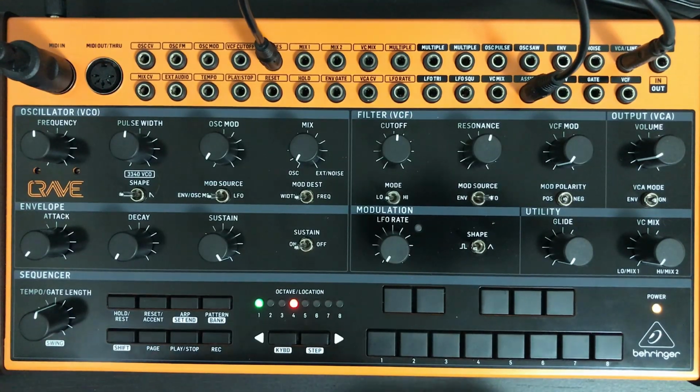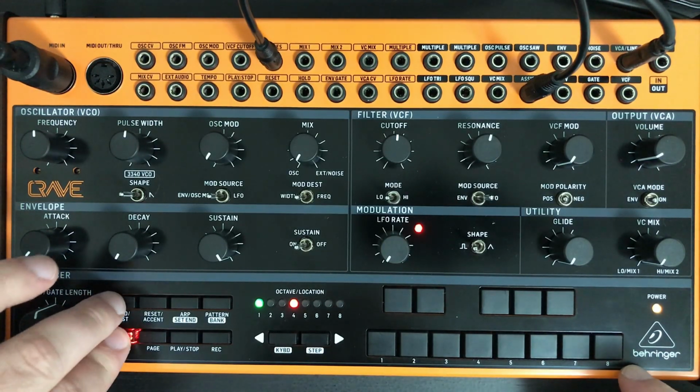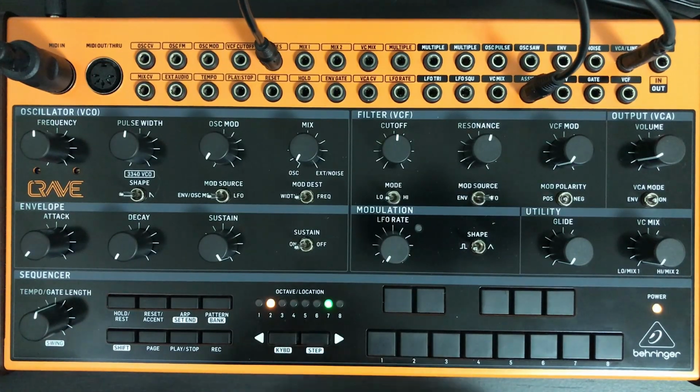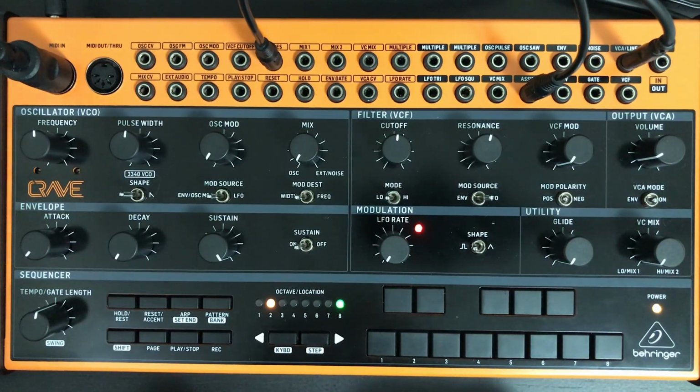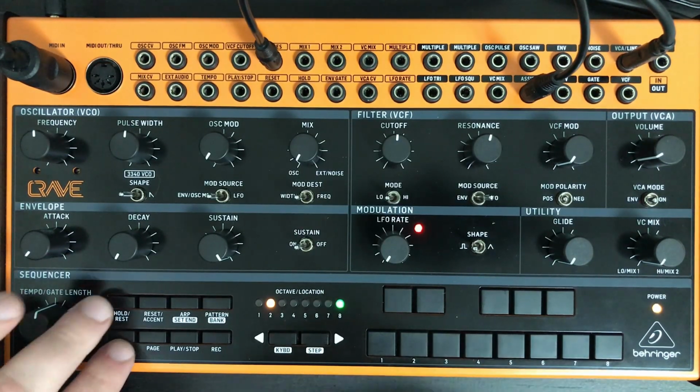All right. Now, the next one is very handy. Shift Hold 8, page 2. Output mode 8 is random. And for every step in your sequence, it's going to output a random voltage from -5 to +5.